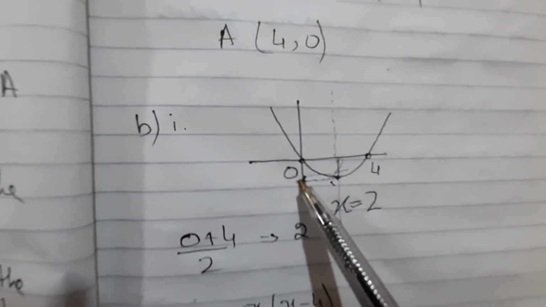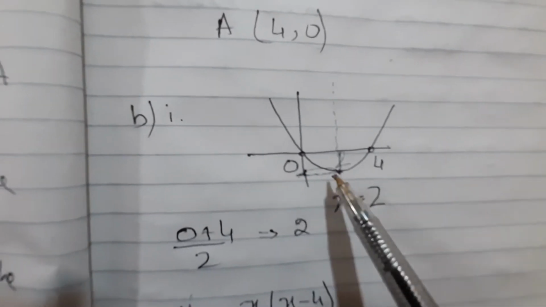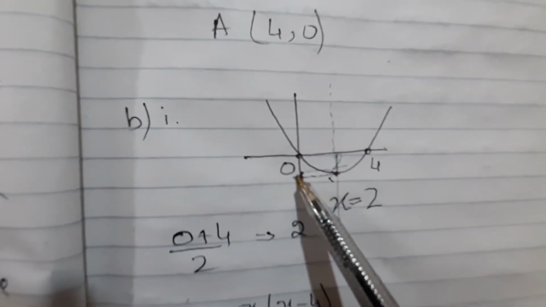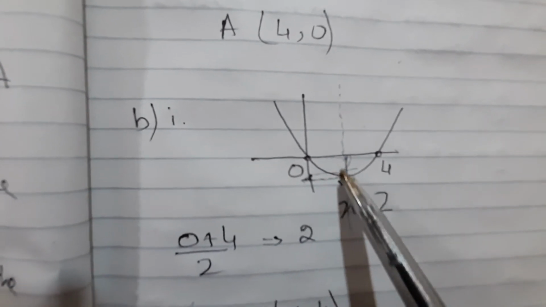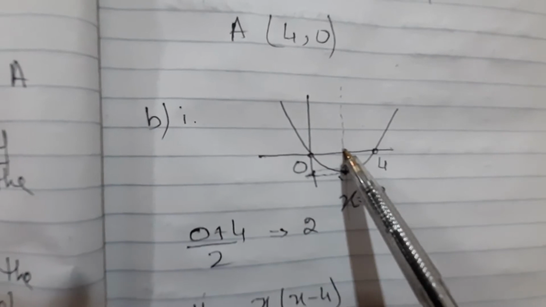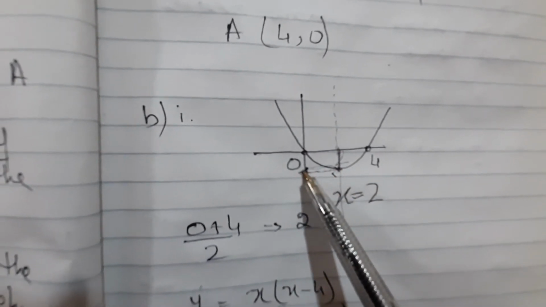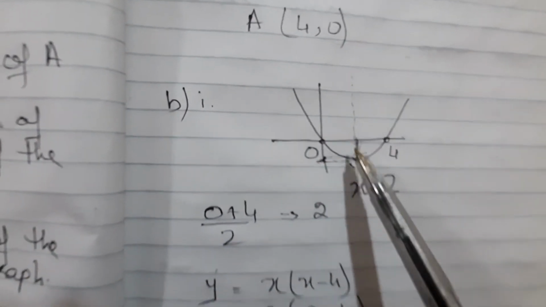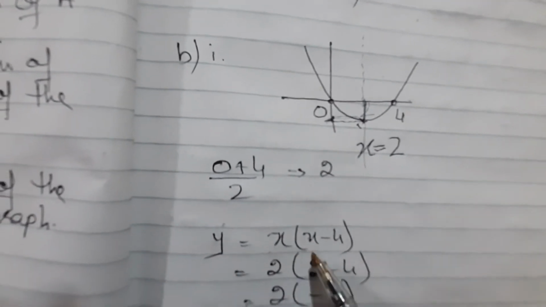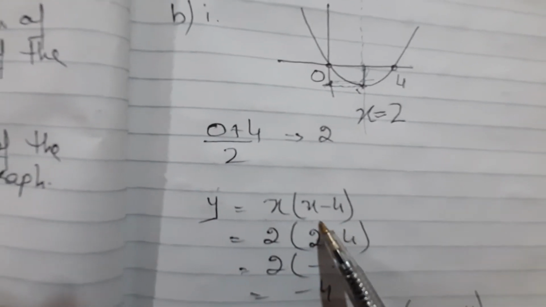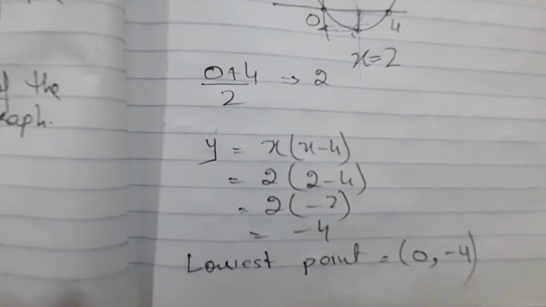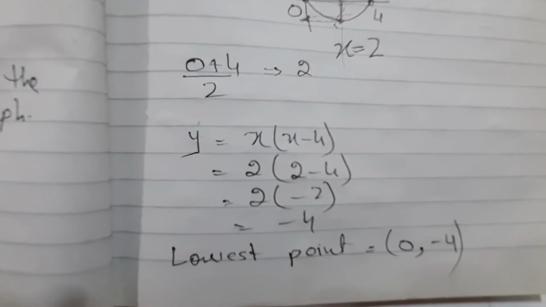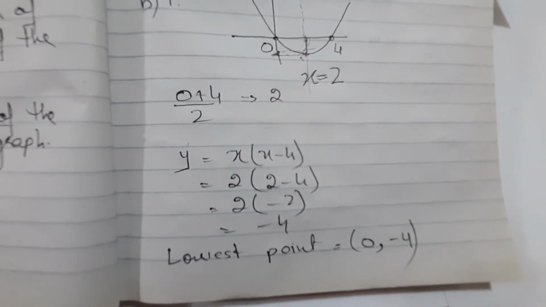So how will you find out this y value? Basically, this y value is the corresponding value of x. Yes or no? Because at this lowest point, the x value is 2. So to find out the y value, you just need to plug in x equals to 2 in the equation of the curve, because y is the corresponding value. So you got -4. So lowest point is 2, -4. I hope it makes sense to you.